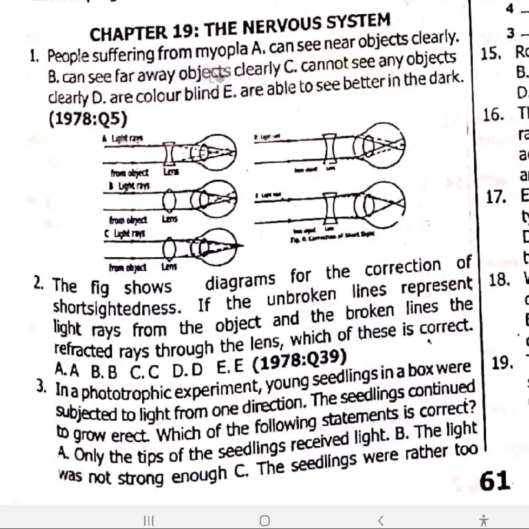Then the last one, conjunctivitis. Conjunctivitis is spelled c-o-n-j-u-n-c-t-i-v-i-t-i-s. It is inflammation of the conjunctiva. This is usually caused by bacterial infection. Example, glaucoma is also due to that.